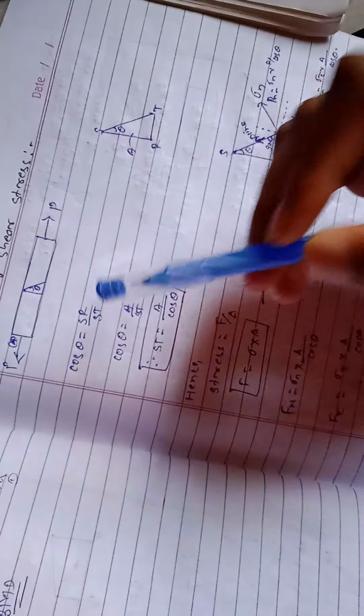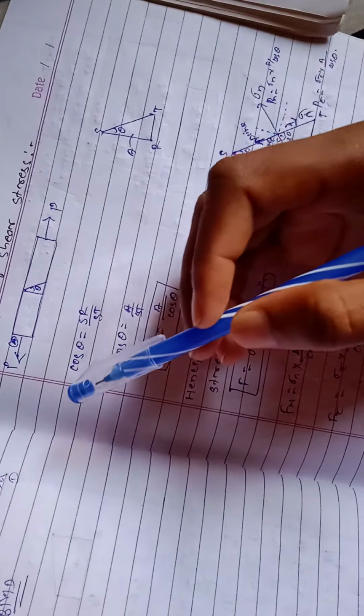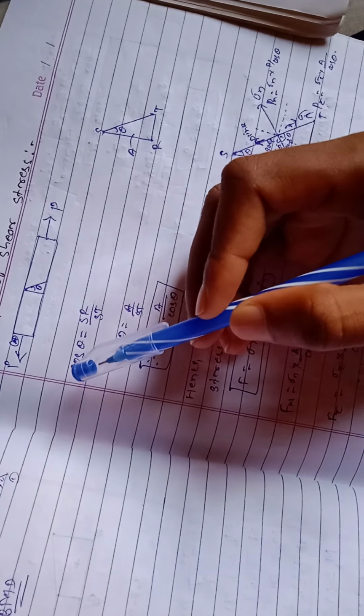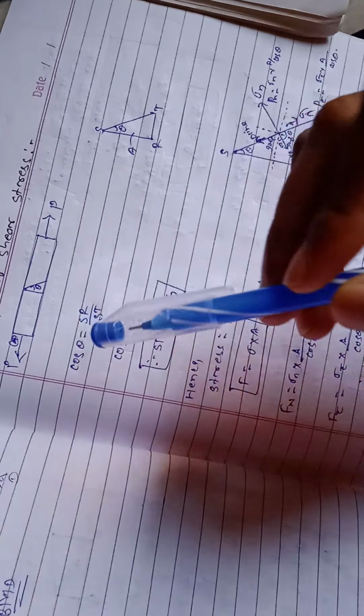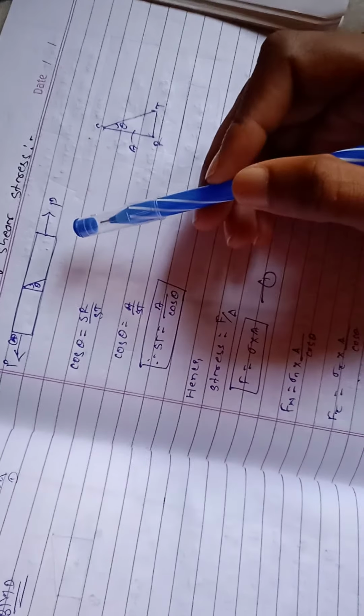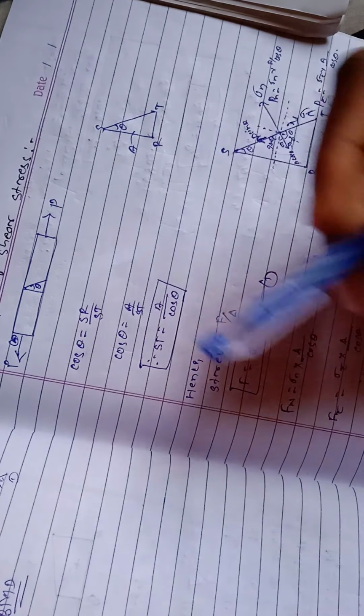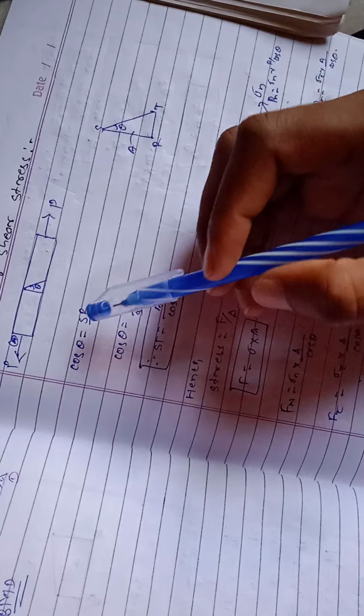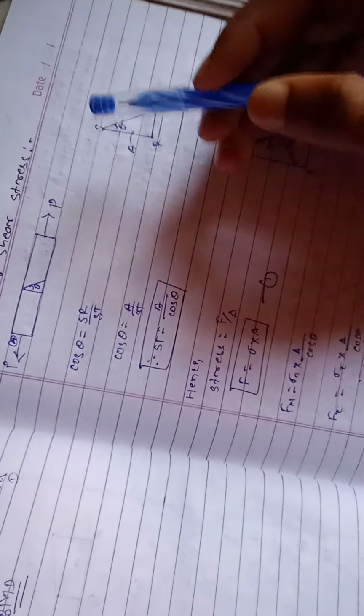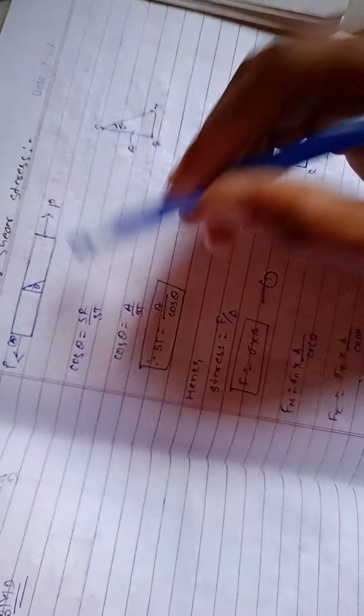Shear stress, or transverse stress, is the measure of the angle through which a body is distorted by the applied force. We have to know that distortion means the inclination.